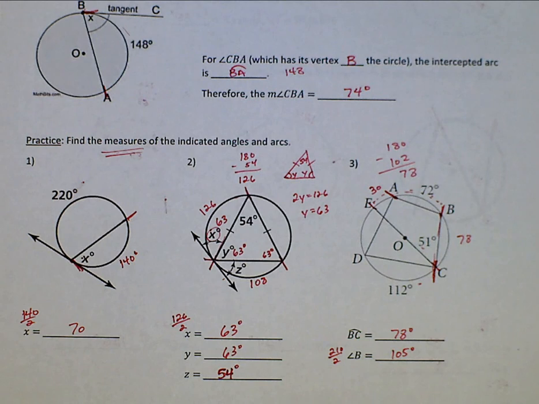Okay, so we talked about inscribed angles using two chords and inscribed angles using a chord and a tangent. In both cases, the angle is half of the intercepted arc. We've done a lot of practice with that and solved for some variables, so hopefully you are able to do the same thing. All right, see ya.